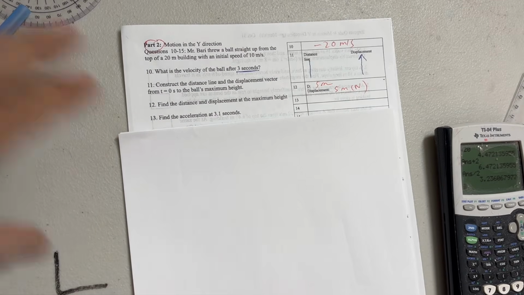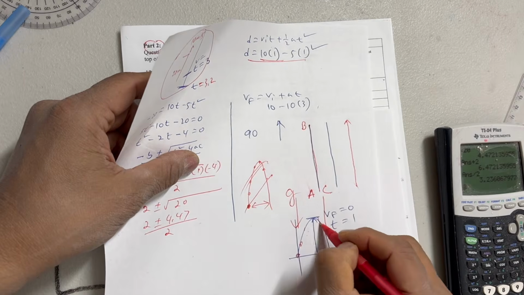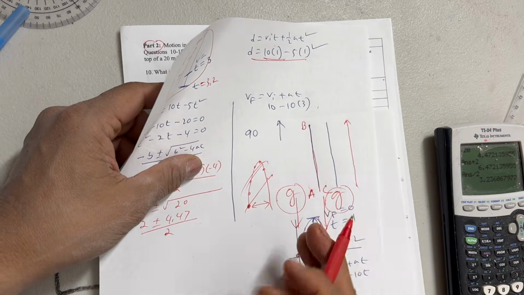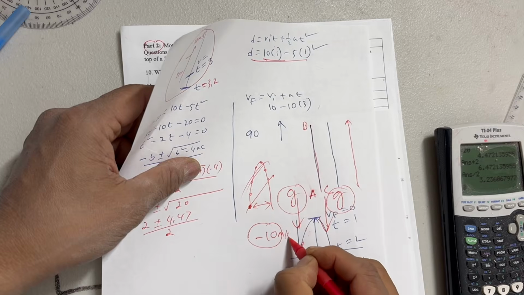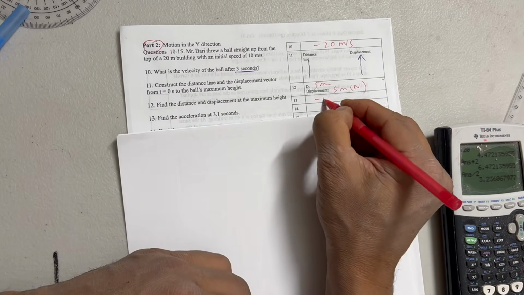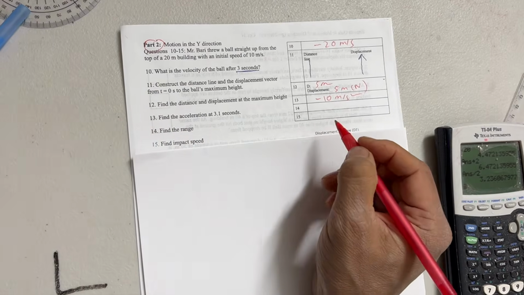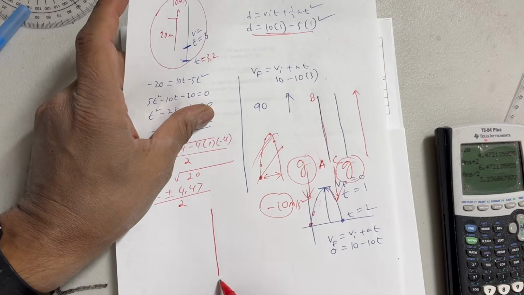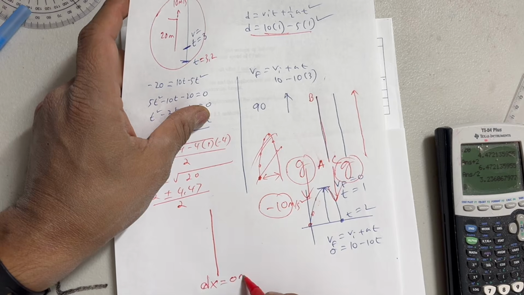Okay, number 13. Find the acceleration. Acceleration, by the way, is the same everywhere. This is called the gravitational field. The strength of the field is the same everywhere, which is -10 meter per second squared. So -10. Number 14, find the range. The range, there is no range. If it goes up and returns, there is no range. It doesn't move in the x direction. So dx is 0 meter.